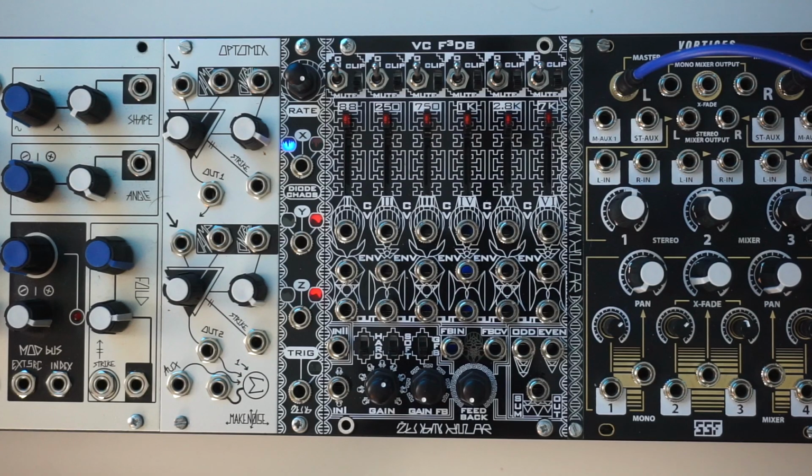All right, so there's a lot going on inside this module beyond these 6 filter bands. So let's take a quick look over the entire thing and get a feel for the signal flow through this module. I'm just going to do a quick rundown, and we're going to come back to each of these features in more depth later in this video with accompanying patch demos for each main feature.